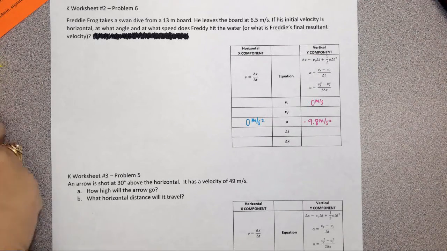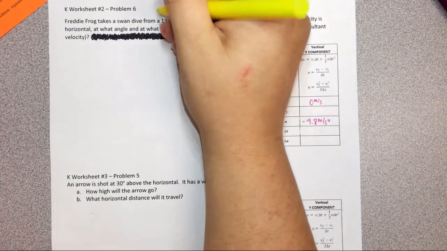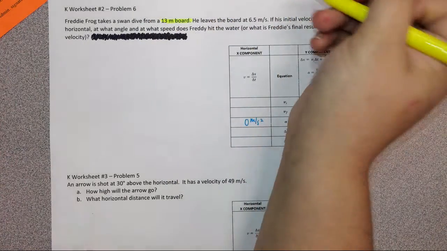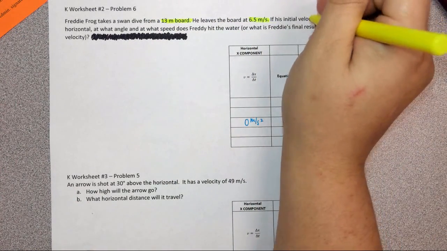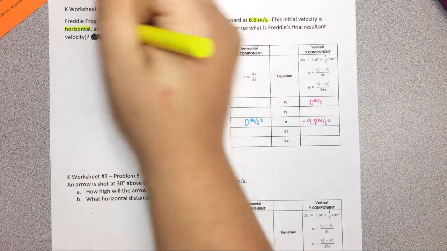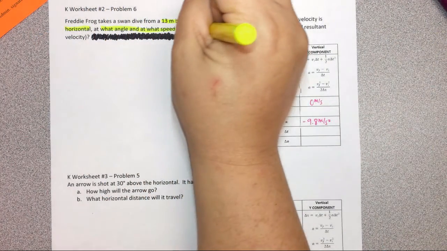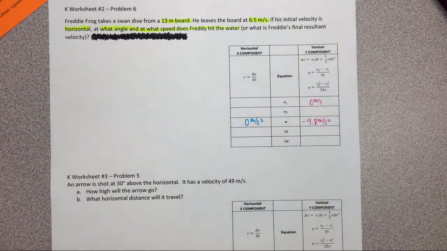It says he takes a swan dive from a 13-meter board. He leaves the board at 6.5 meters per second. His initial velocity is horizontal. At what angle and what speed does Freddie hit the water? Okay, so this problem has a lot of parts to it.